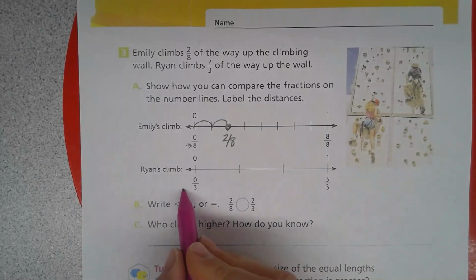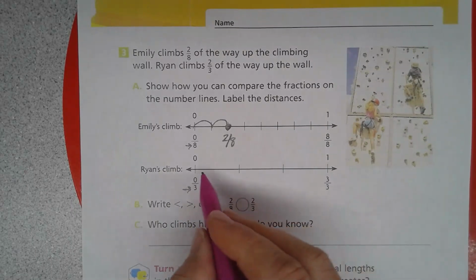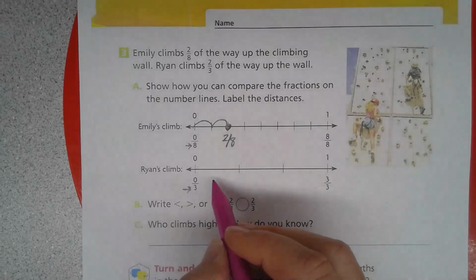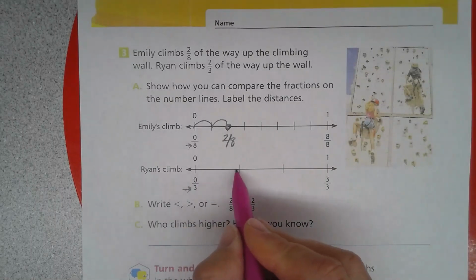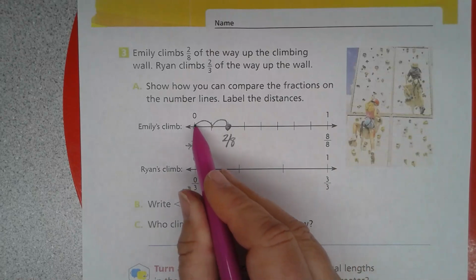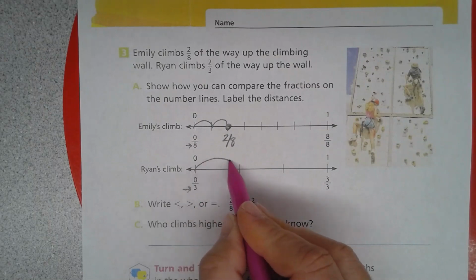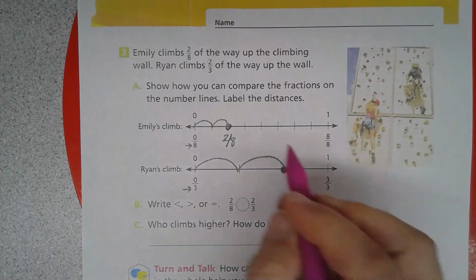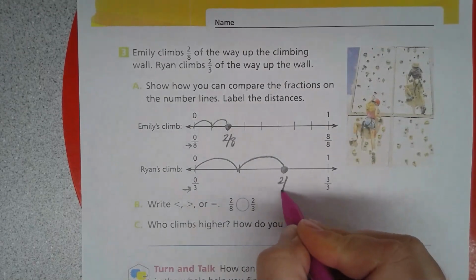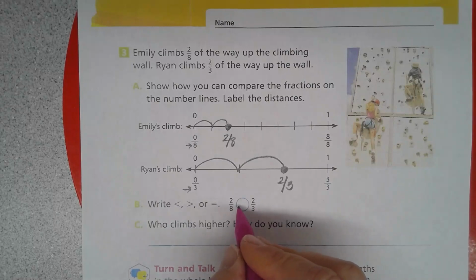2/3, this one is divided into thirds. Why? Because the denominator said so. And we're going 2 of those 3 spaces. Now notice these spaces. This denominator is smaller, but look at that big old piece. That's a big denominator, and look at that tiny little jump. So we're doing 2/3. Boom, 1, 2. 2/3 is all the way down here. So here's 2/8. Here is 2/3. So 2/8 is definitely less than 2/3.